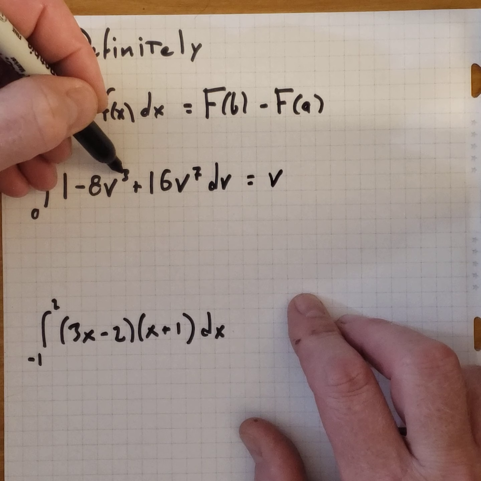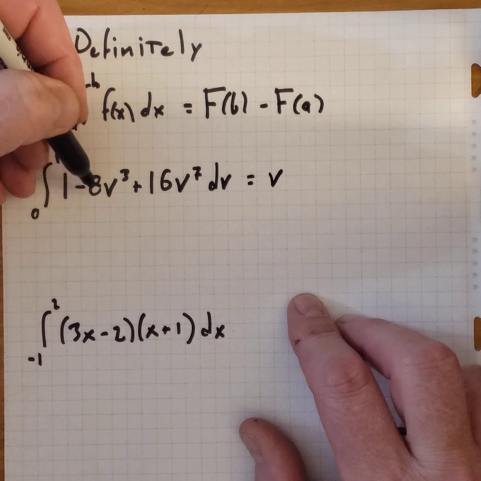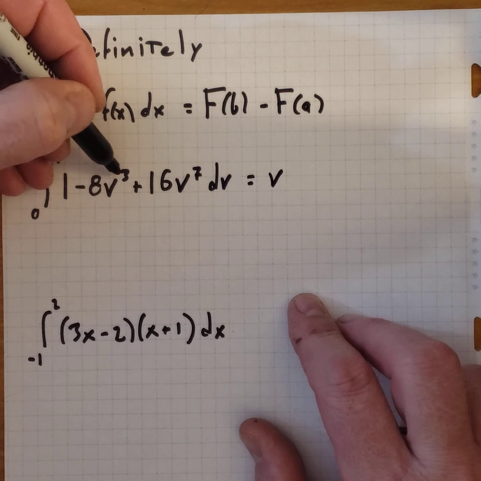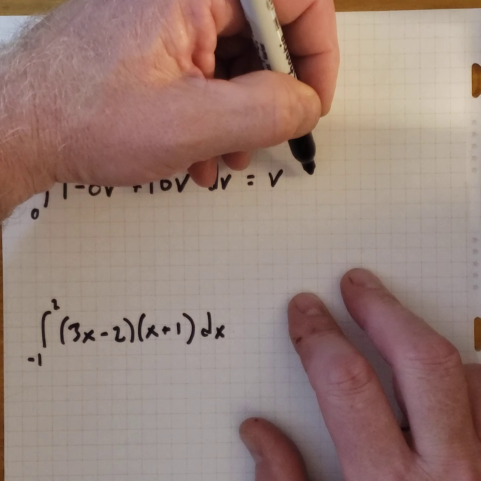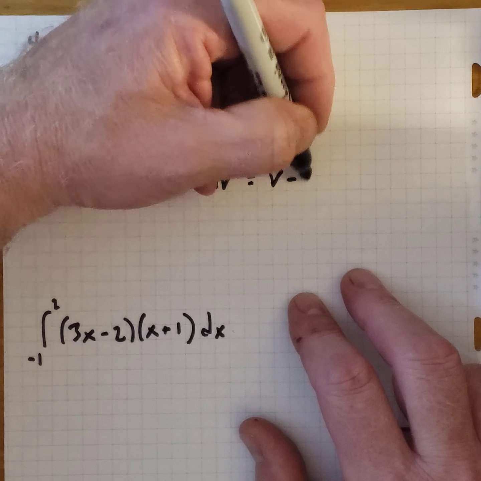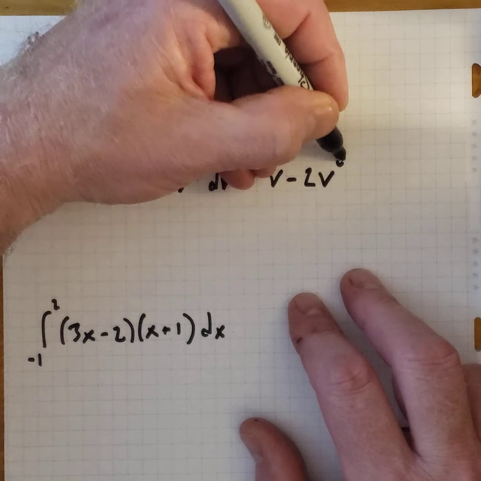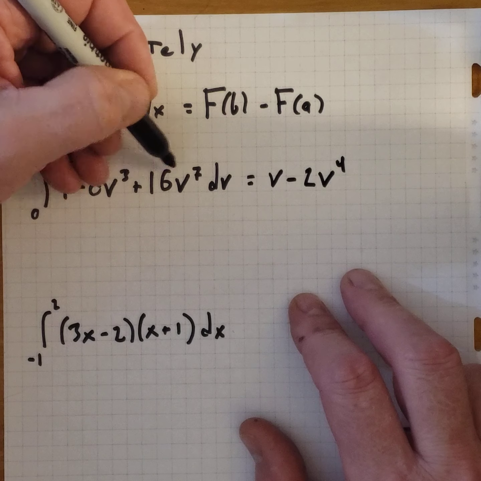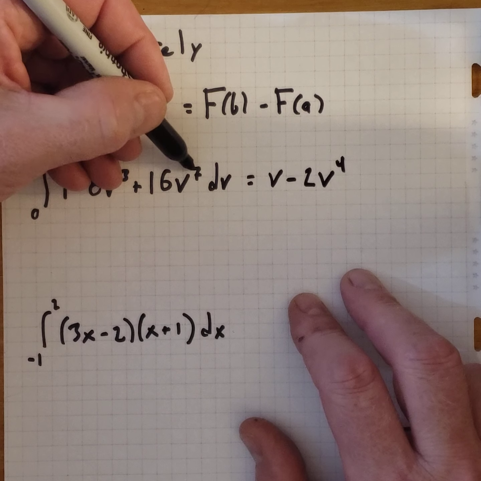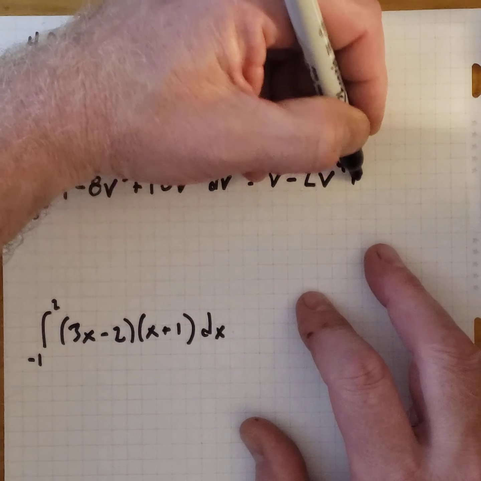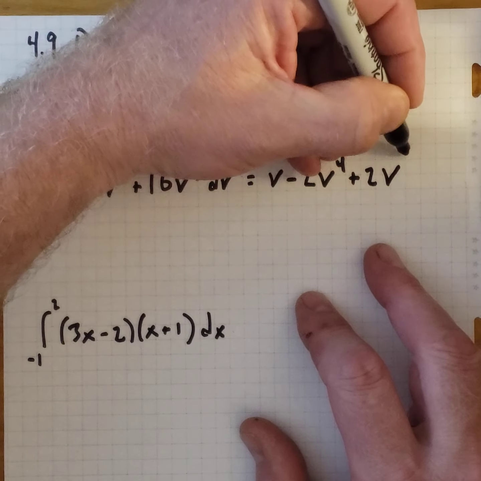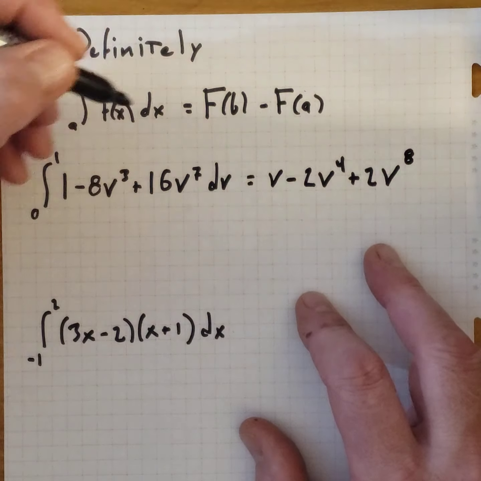Remember, we increase the exponent by 1 and then divide by the new exponent. So v to the 4th, and then we divide that by 4. So we end up with negative 2v to the 4th. Same thing here. 7 we raise by 1 to become 8, and then we divide by 8, so we end up with plus 2v to the 8th power.